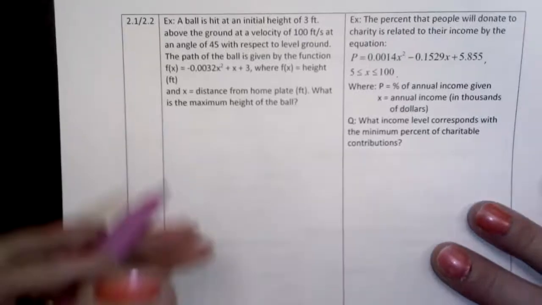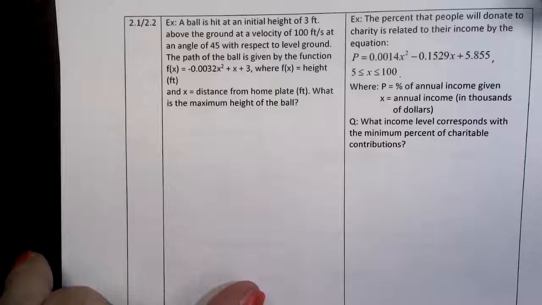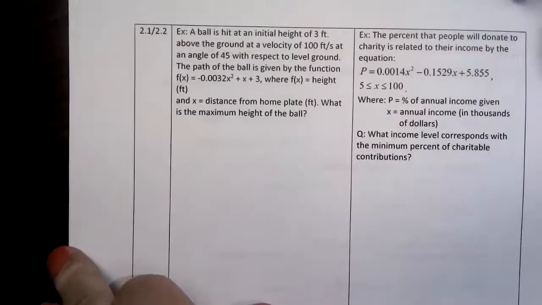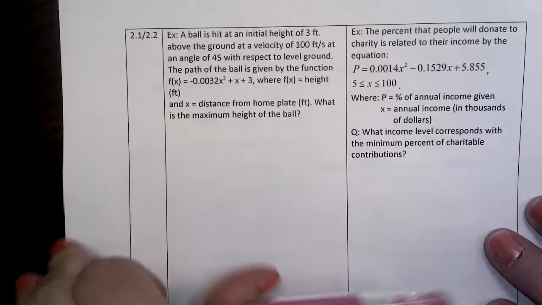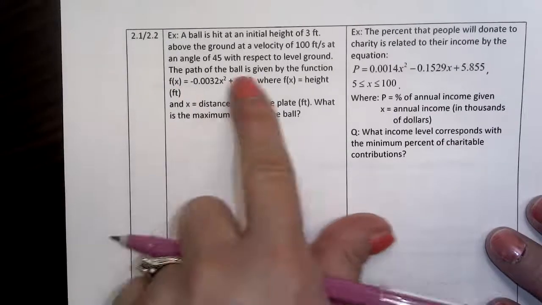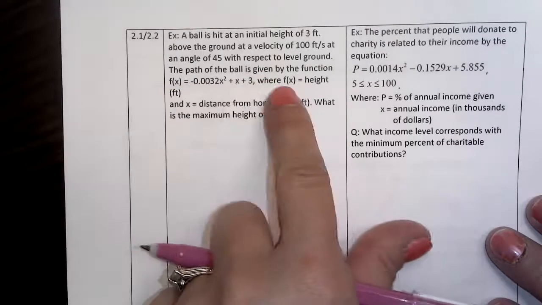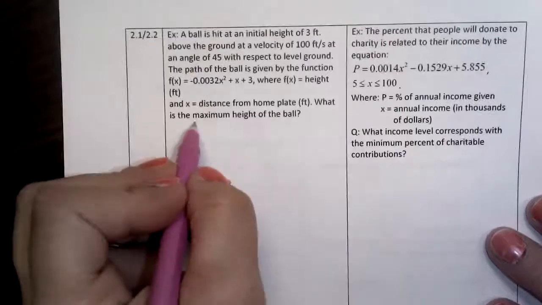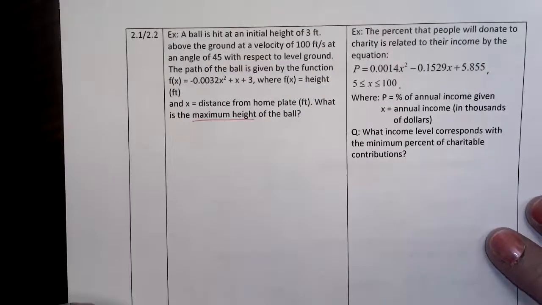Okay, let's take a look at a sample problem here. It says a ball is hit at an initial height of 3 feet above the ground at a velocity of 100 feet per second and an angle of 45 degrees with respect to the level ground. The path of the ball is given by this. So it gives us a function, and it says, what's the maximum height of the ball?